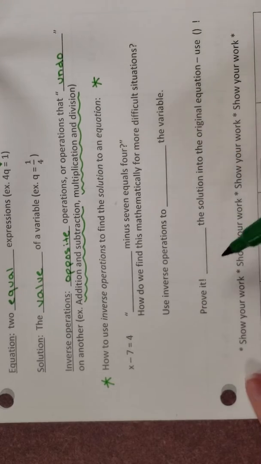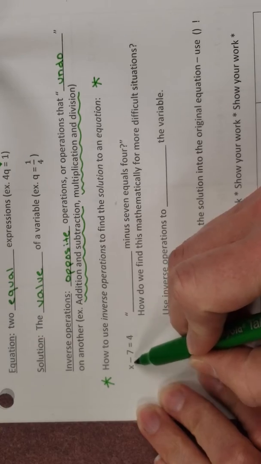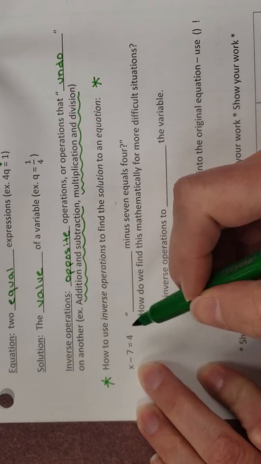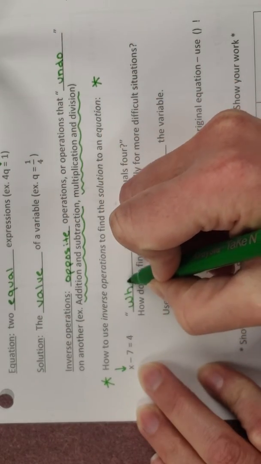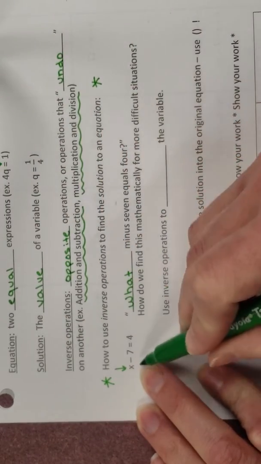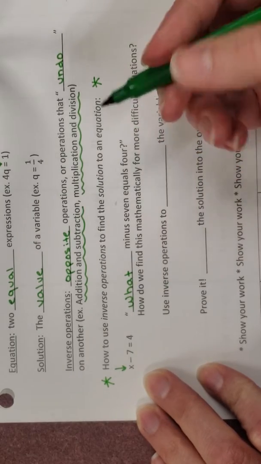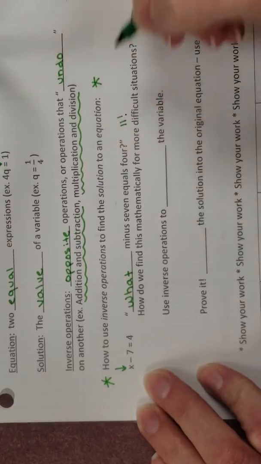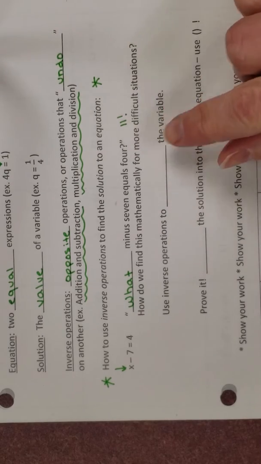Okay? All right, so here we have this equation. X minus 7 equals 4. X is our variable, and X really represents the word what. It's our unknown. What is it? And so really this means what number minus 7 equals 4? Well, you know what that is, don't you? 11. We know that 11 minus 7 equals 4. Now, what if these are really ridiculously huge numbers and you can't just rattle that off, right? So we're going to talk about ways that you can do that in more difficult situations.